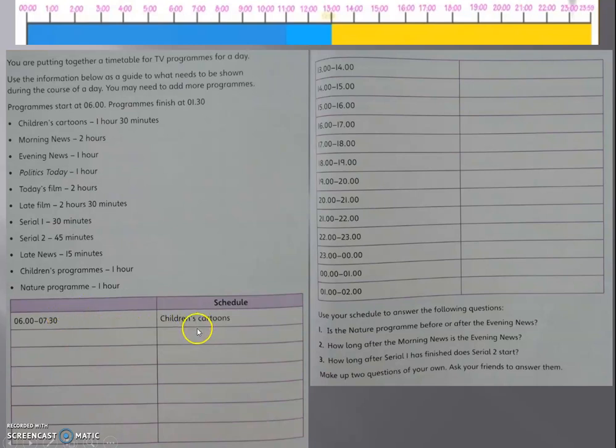So the children's cartoons last for 1 hour and 30 minutes because it is from 6 to 7:30. From 6 to 7, 1 hour. And there's 7:30. Yes, so 1 hour and 30 minutes. And 30 minutes means half. So the children's cartoon will last on the channel for 1 hour and a half.